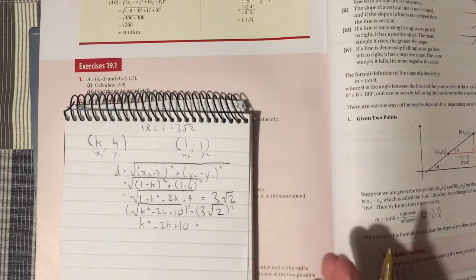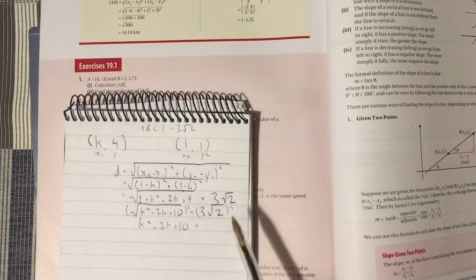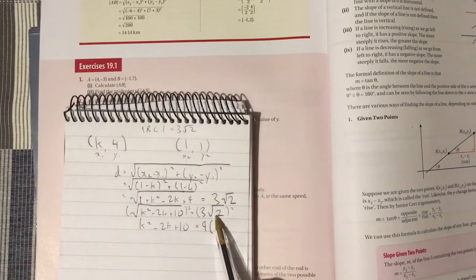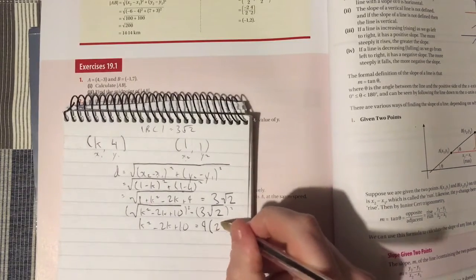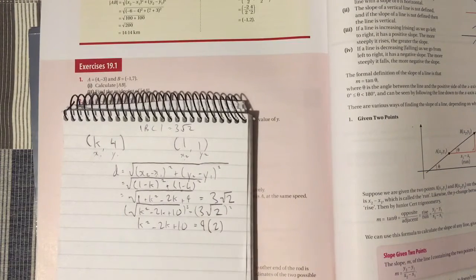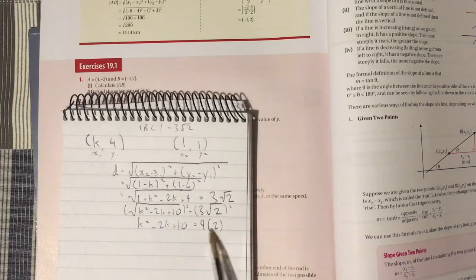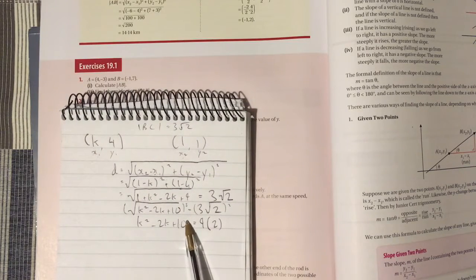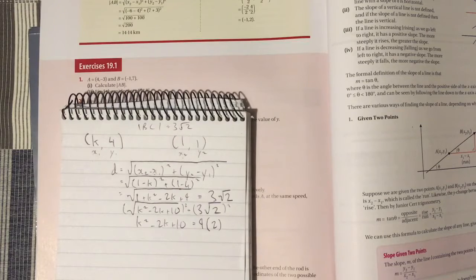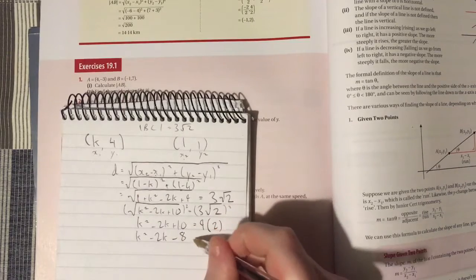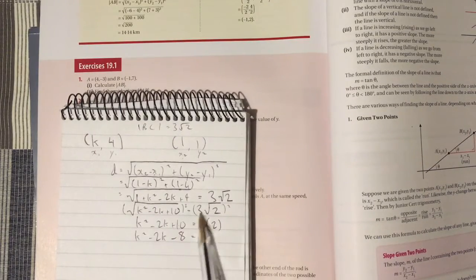over here, when you're squaring 3 root 2, you can plug that into the calculator if you're not too sure, but the way you would do it is 3 squared is 9, multiplied by the square root of 2 squared, which is just 2, since the square root and the square cancel each other out. So 9 times 2 is 18. I'm going to bring that 18 over, it becomes minus 18, so 10 minus 18 is minus 8. So I end up with k squared minus 2k minus 8 equals 0.